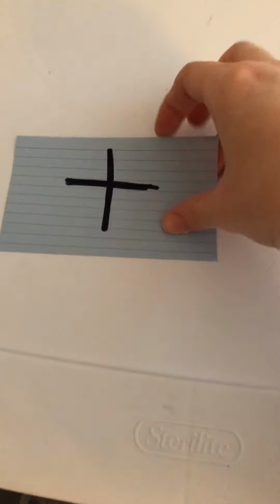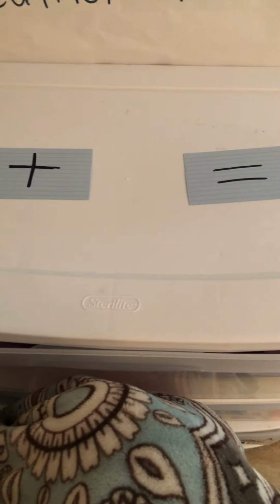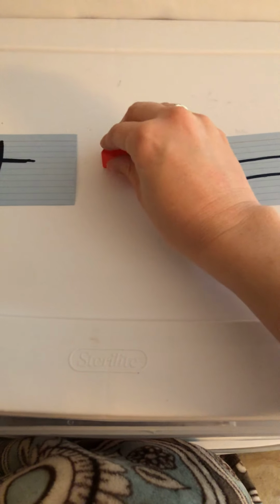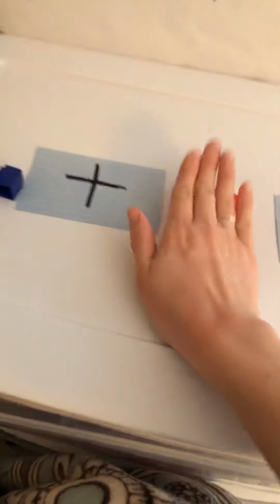Okay, we're going to be adding, so we're going to have our plus sign right here. And when we get done, this is our equal, so it has our answer on this side. Okay. So I'm going to put 3 blue blocks right here. So 1, 2, and 3. So if I have 3 plus 2 red blocks right here, I want you to tell somebody in your house what that equals. 3 plus 2 equals, and then what's the answer?